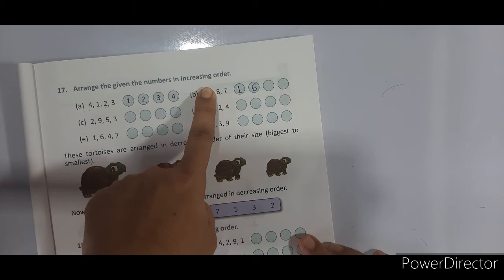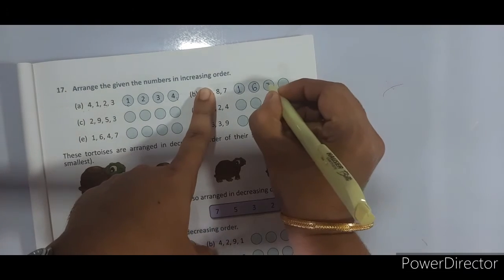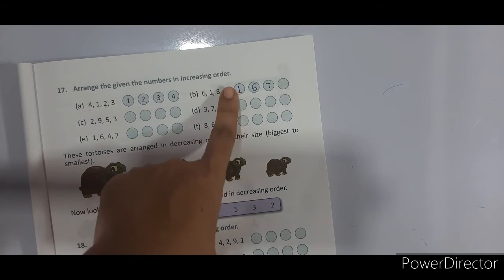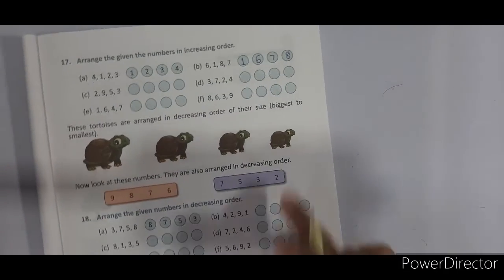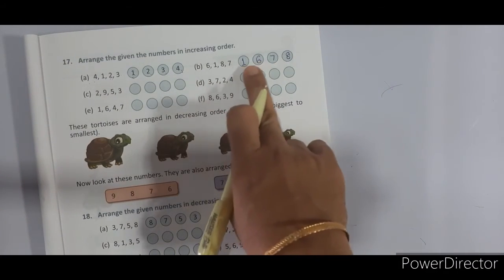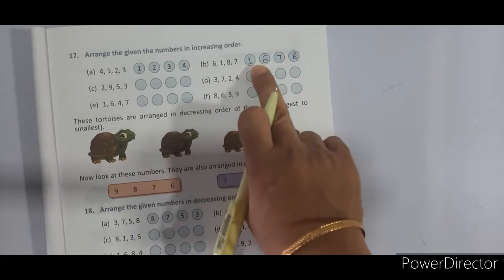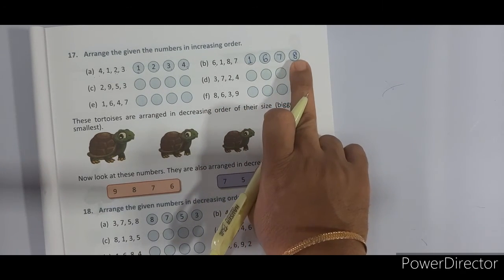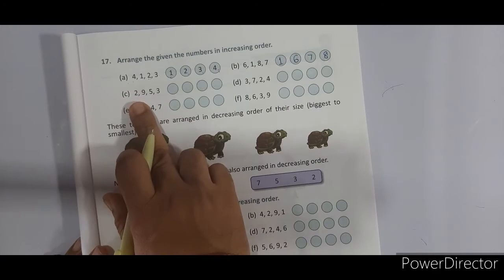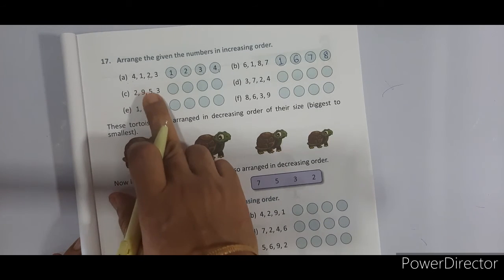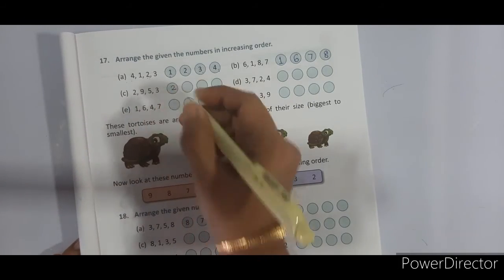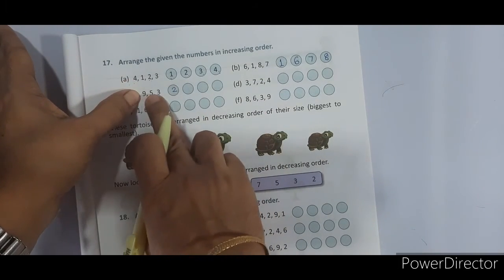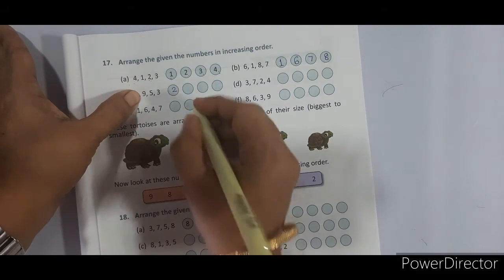So out of this, which one is small? 7 is small. So you are going to write small. Now what is left? What is remaining is 8. So you have to write 8. Now you can see all the 4 numbers are arranged in increasing order. Now you can go for the next one, that is 2, 9, 5, 3. Out of this, smallest number is 2. Then you have 9, 5, 3. Out of this, 3 is the smallest.